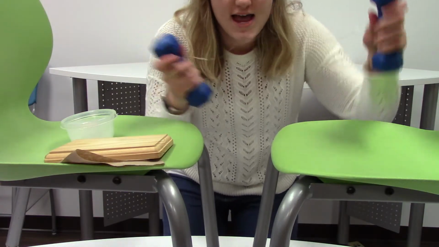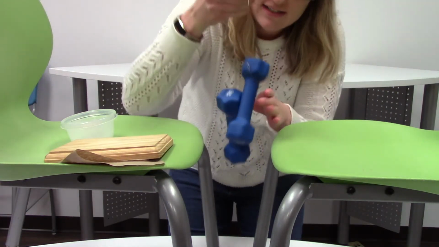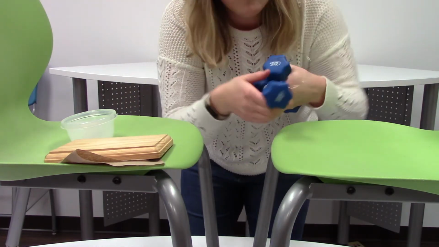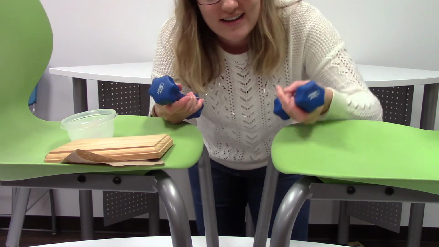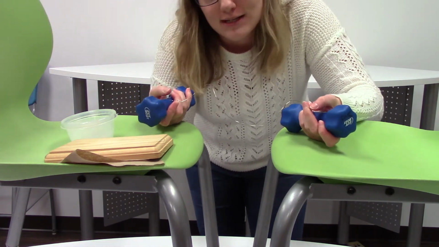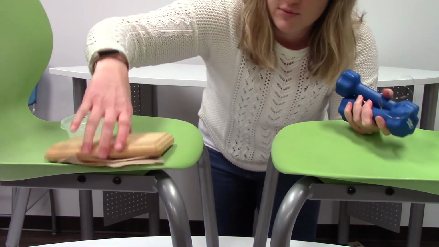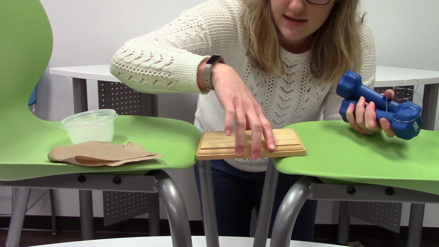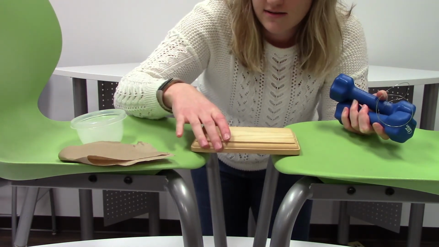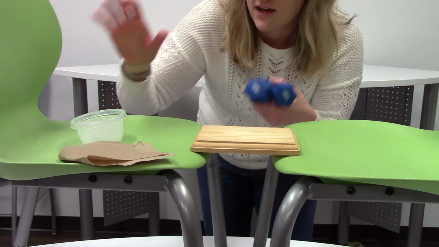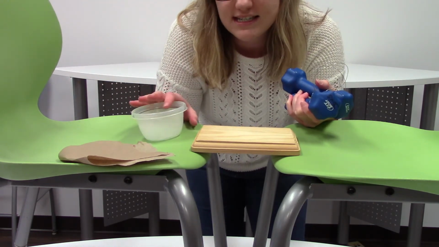All right, so I have my two weights attached by a wire. If you're going to try this experiment at home, please have a big person help you. Find an adult somewhere. The wire was a lot trickier than I thought it was going to be, so ask for help, please. I'm going to put my bridge in place. In this experiment, we are going to see this wire cut all the way through the ice cube, but then the ice cube is going to stay whole.